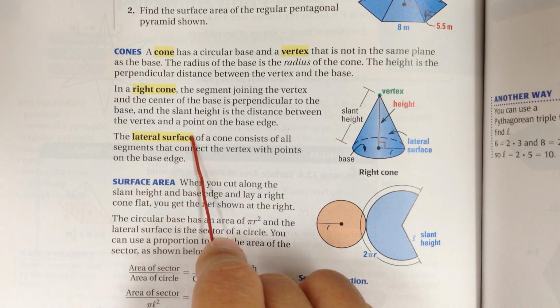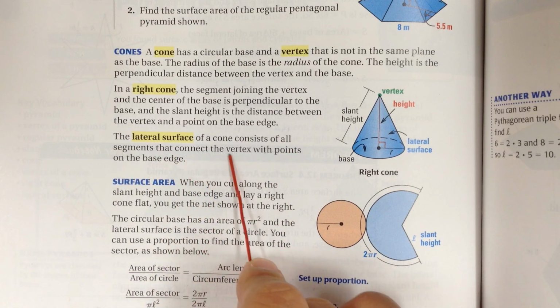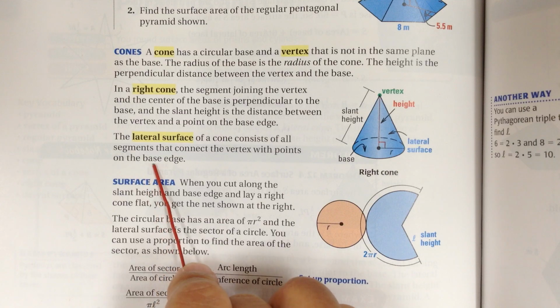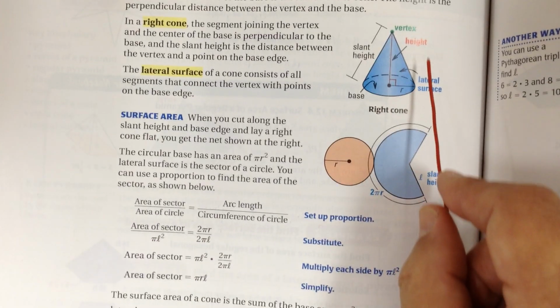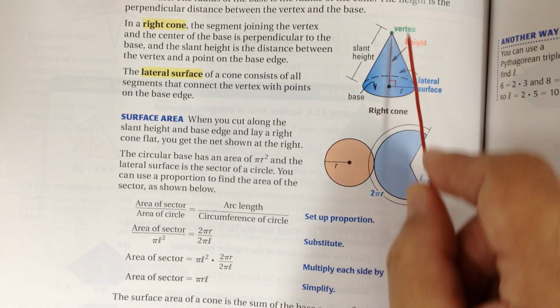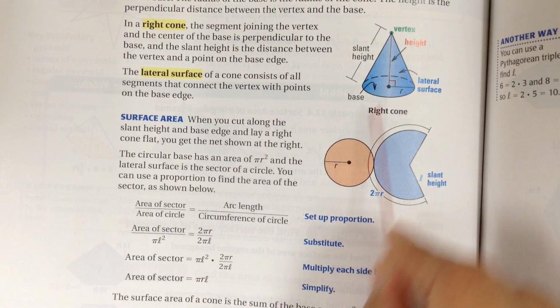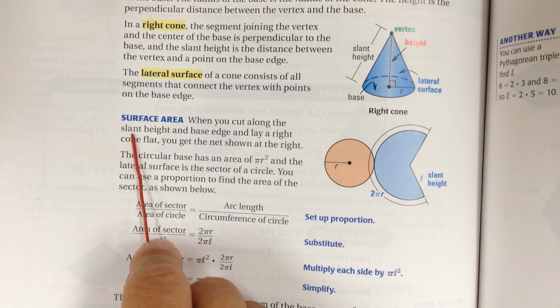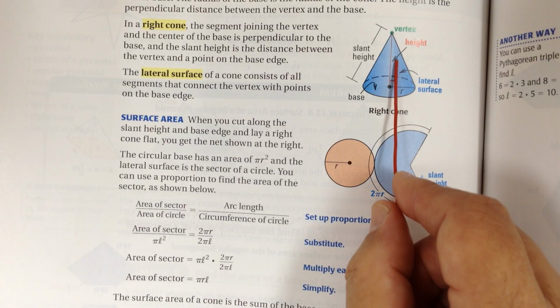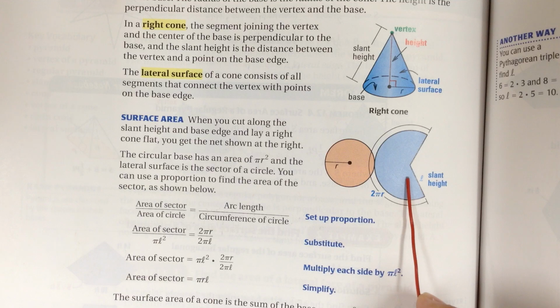Okay. It says the lateral surface of the cone consists of all segments that connect the vertex with the points on the base. So lateral face means the face on the side. So if you cut and open up the cone, it's going to look like this. Here's the base, and when you cut and you open it, it looks like a sector. Now it depends on the cone. This angle may be different, right?